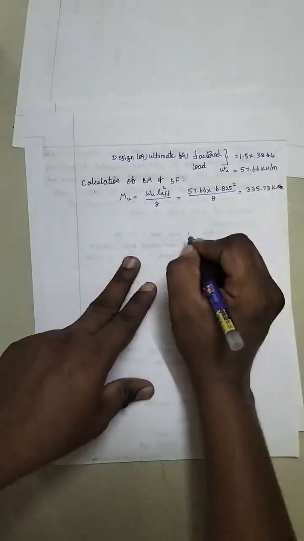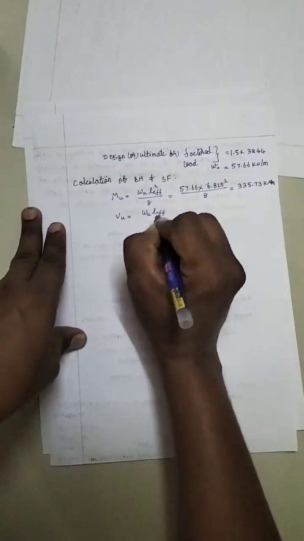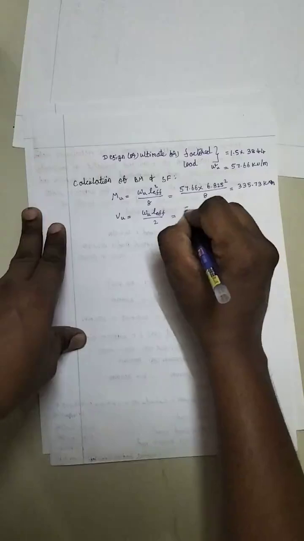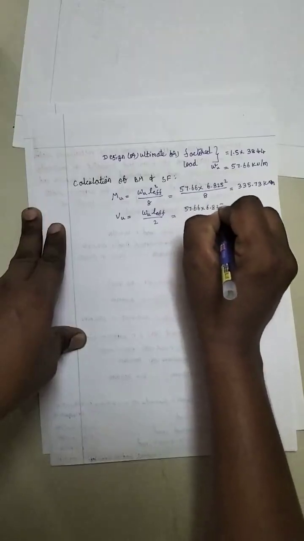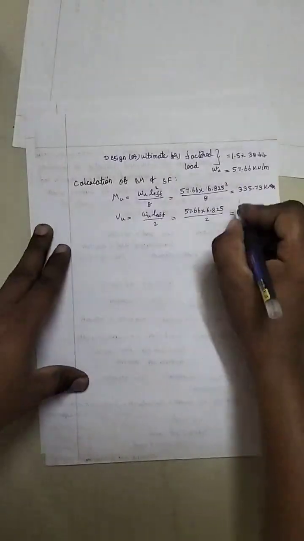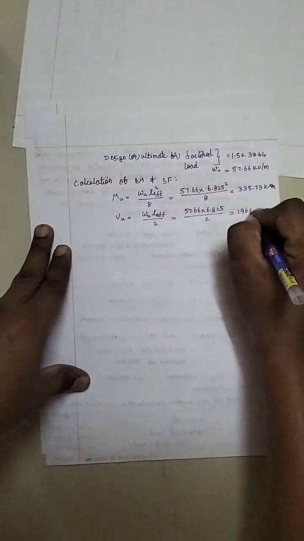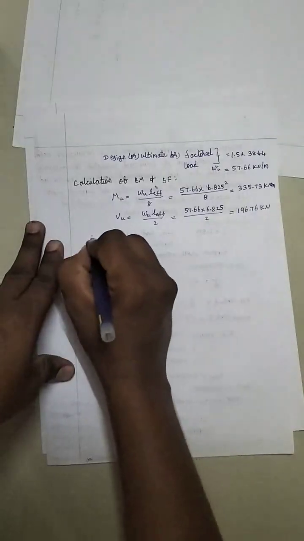Next, to calculate the shear force, the formula is Vu equal to Wu L effective divided by 2. So the value is 57.66 into 6.825 divided by 2, which is 196.76 kilonewton.